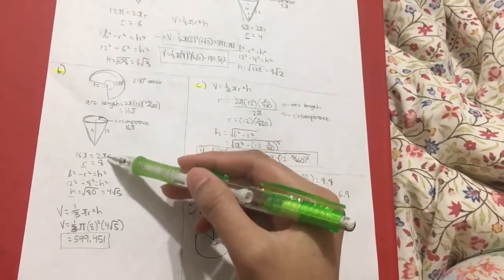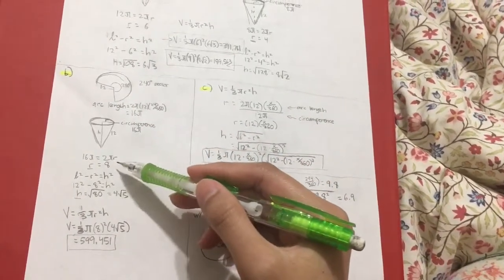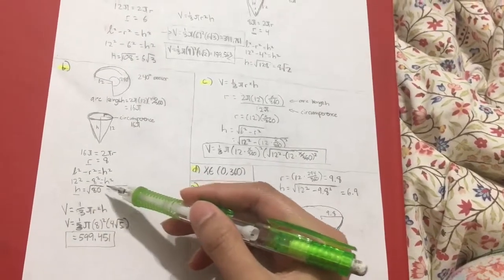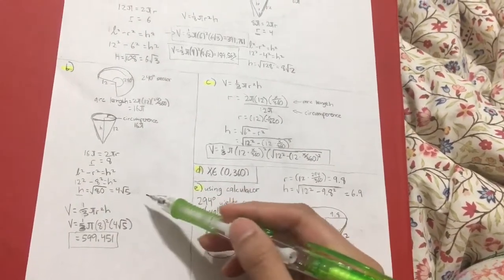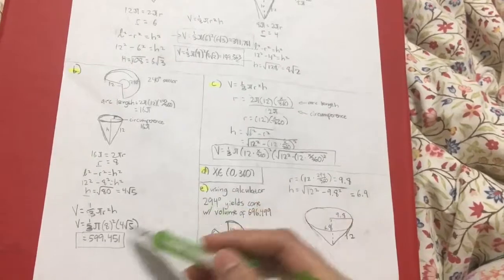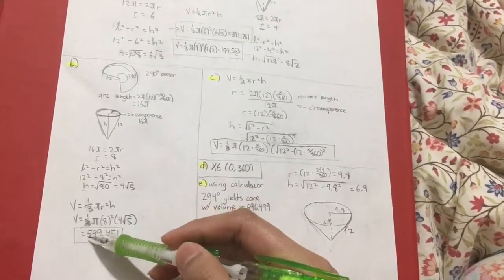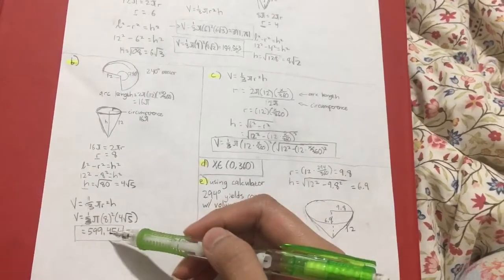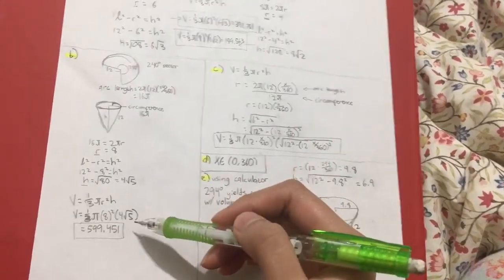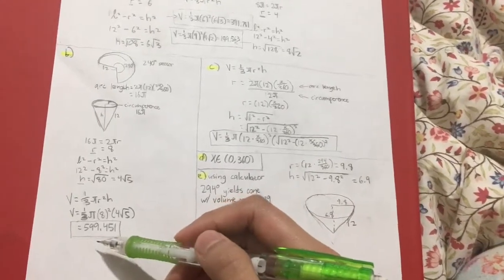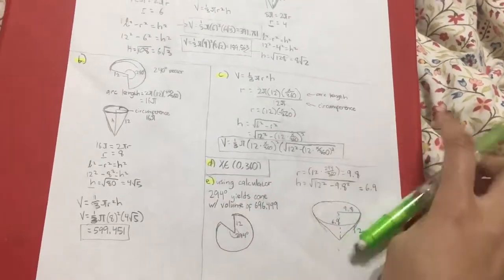Then you can find the radius: 16 pi equals 2 pi r, so r equals 8. 12 squared minus 8 squared equals h squared, so h equals 4 square root of 5. Plugging r and h into the equation again, it's 1/3 pi times 8 squared times 4 square root of 5, which yields 599.451.